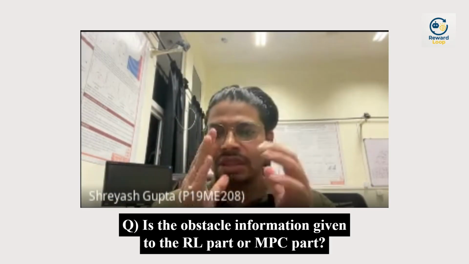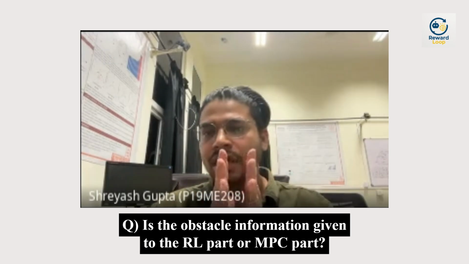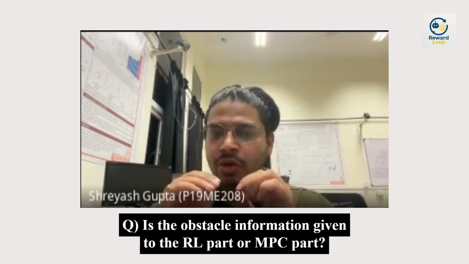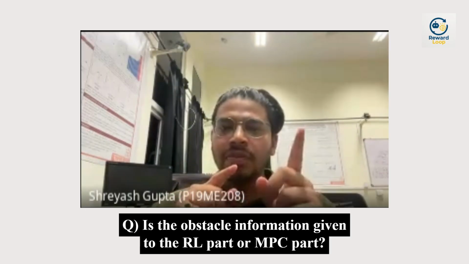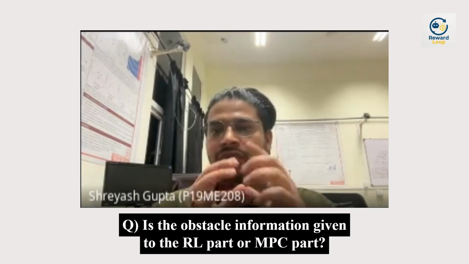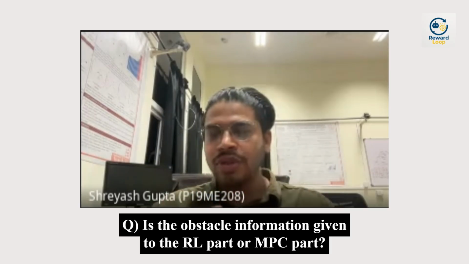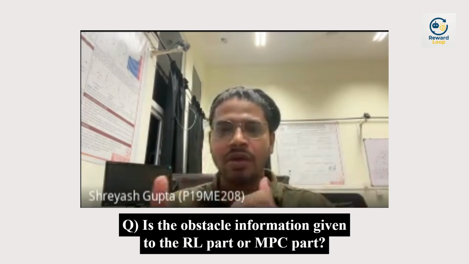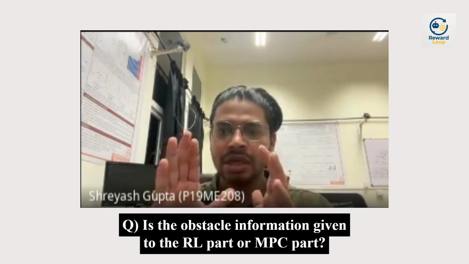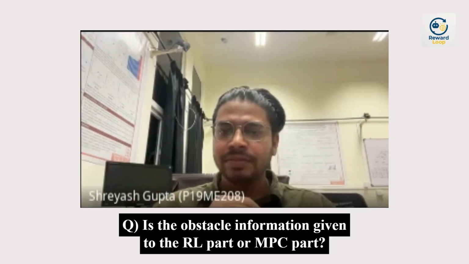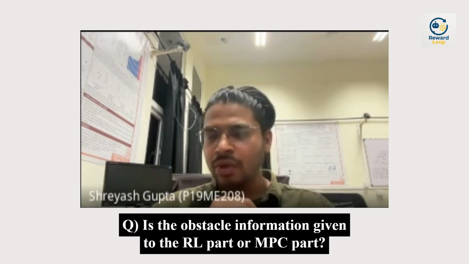So it is also interesting that in the collective RL framework, the prediction horizon of say the jth robot is also affected by the positions of the ith robot. So the prediction horizon value is not only affected by its own position, but the position of all other robots. But the obstacle positions are not given to the RL agent. It is taken care of purely by model predictive control. I hope I was able to answer your query.